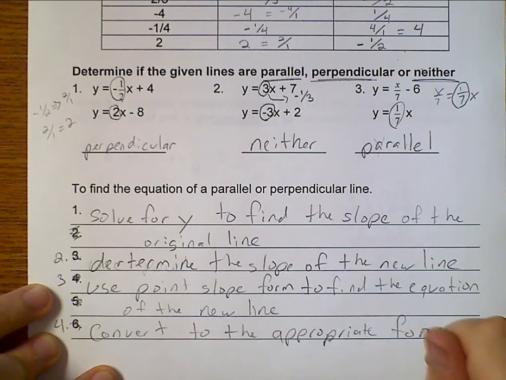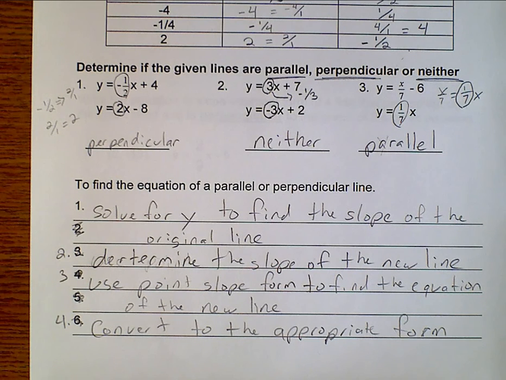Whether or not that's standard or point or slope-intercept form depends on you. Well, it depends on the question that was asked, rather. Let's go ahead and put this into practice.